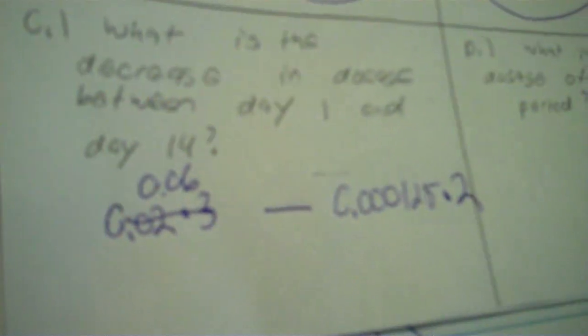Decrease is minus, so in day 1, you're taking 0.02, but you're taking it 3 times a day, so 0.02 times 3. Day 14, you're taking that twice a day, so 0.000125 times 2. So I do the times first. You're going to get 0.06.